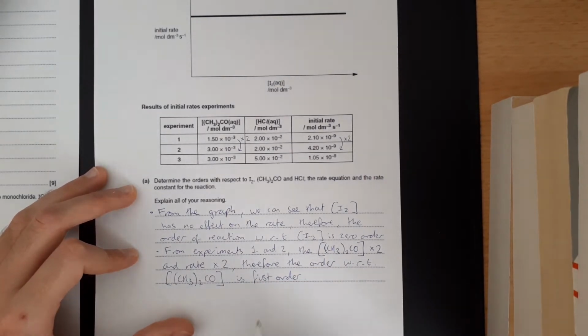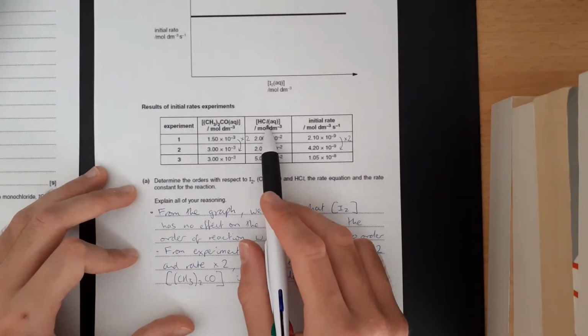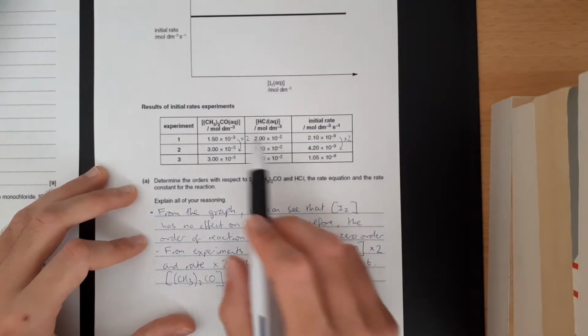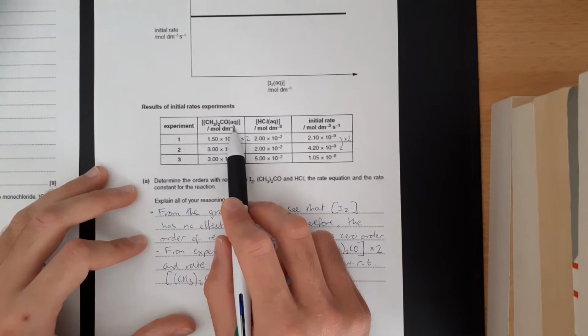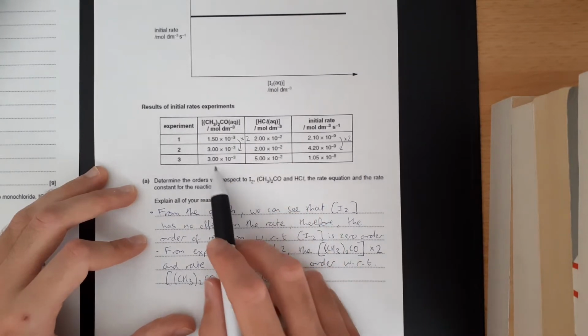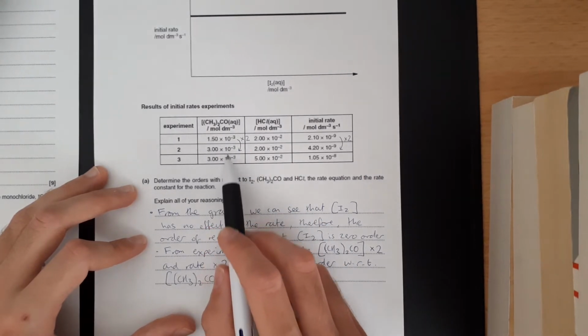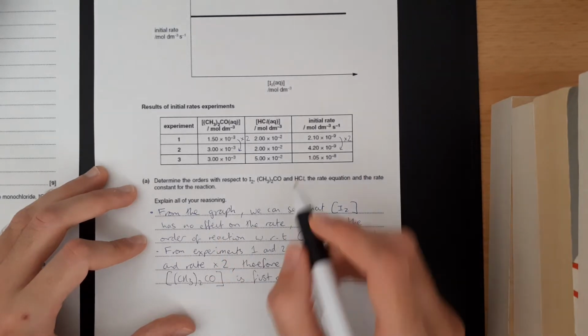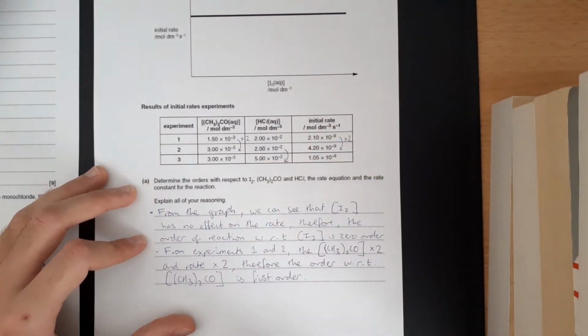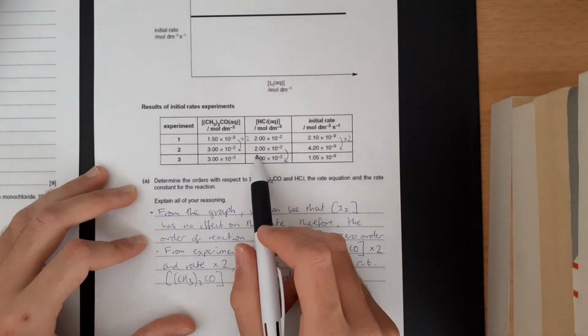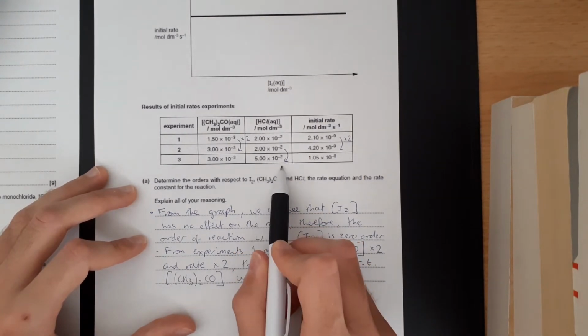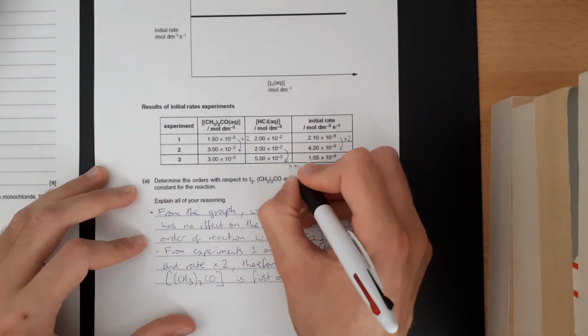Okay, then we need to do the same thing, but for the HCl. So we want to find 2 experiments where the concentration of HCl has changed, but the concentration of the ketone reactant has stayed the same. So we want to be looking at experiments 2 and 3, so that this has stayed the same. So we can see here what has happened to the concentration of HCl. We've gone from 2 times 10 to the minus 2 to 5 times 10 to the minus 2. So this has been multiplied by 2.5.